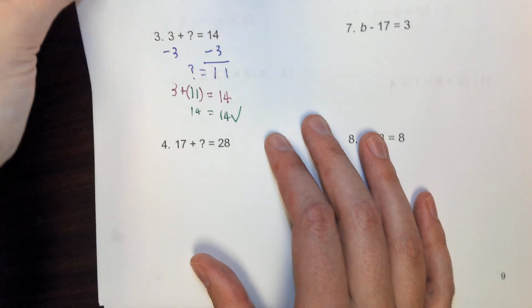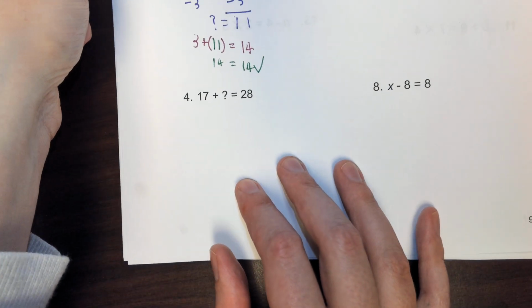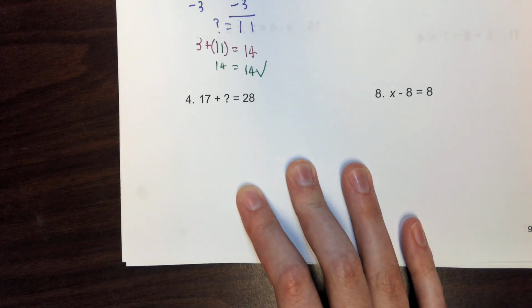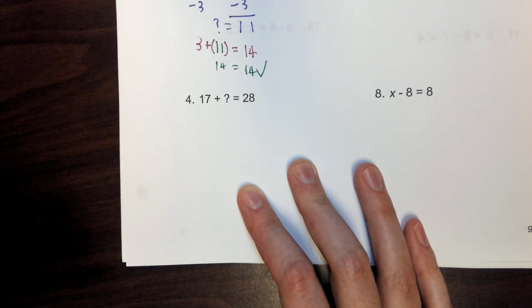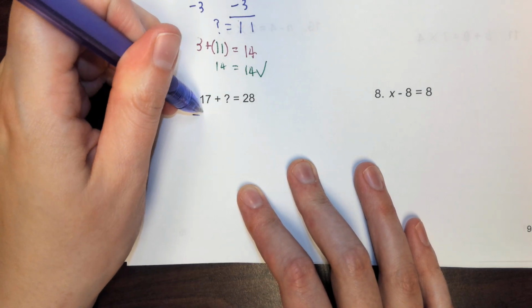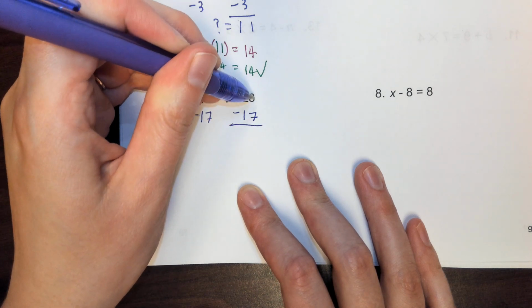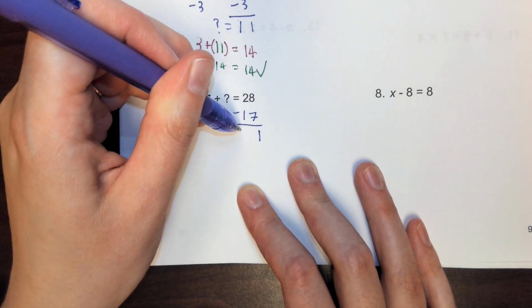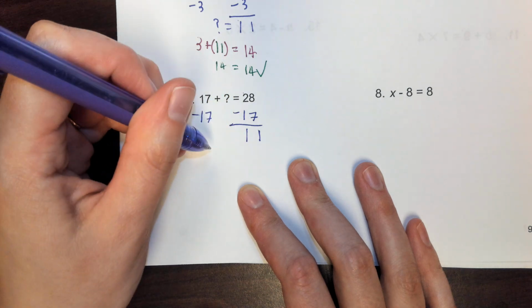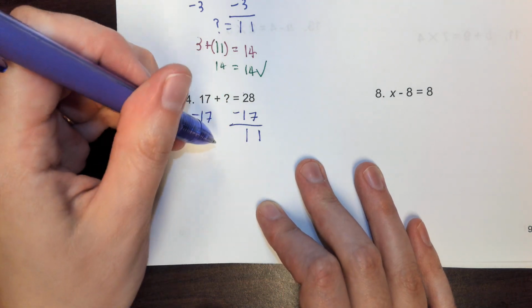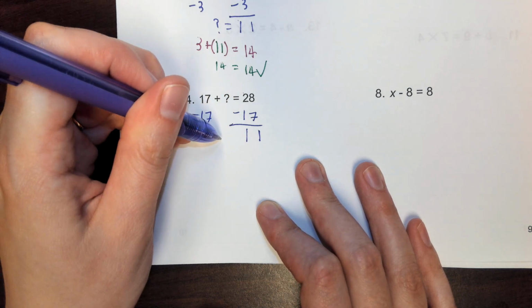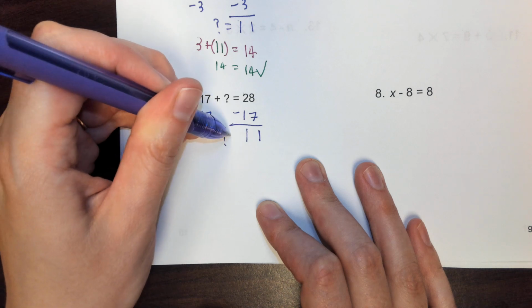Alright, let's do number 4. So 7 plus some mystery number is going to equal 28. We're going to do the exact same process. We're going to subtract 17 on both sides. 8 minus 7 is going to equal 1. 2 minus 1 is going to equal 1. So therefore, our mystery number is, wait a minute, I guess it's also 11.